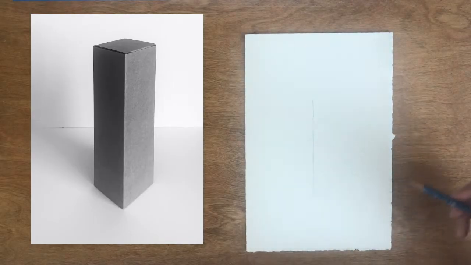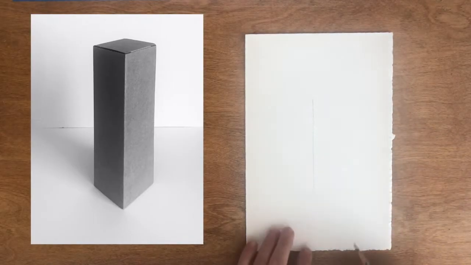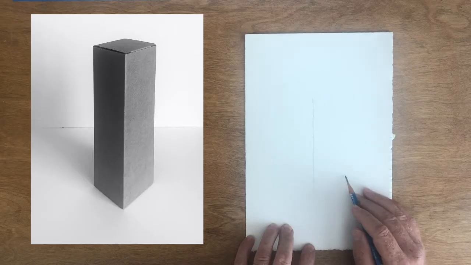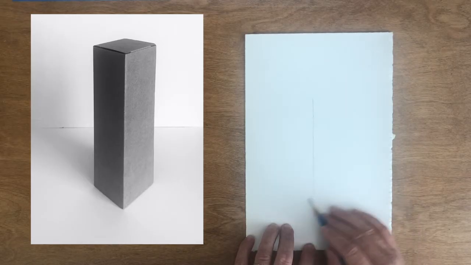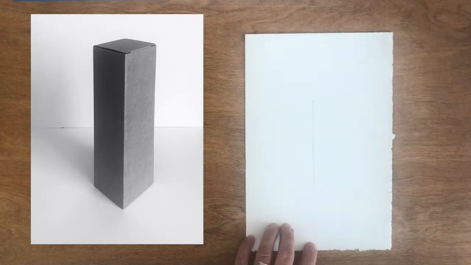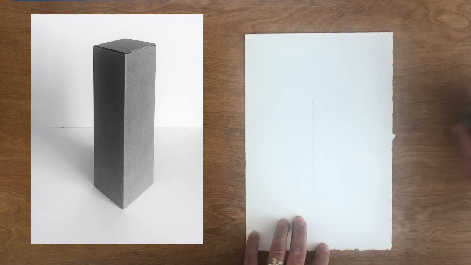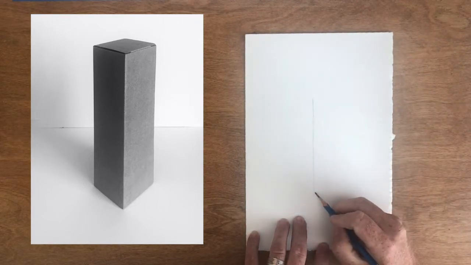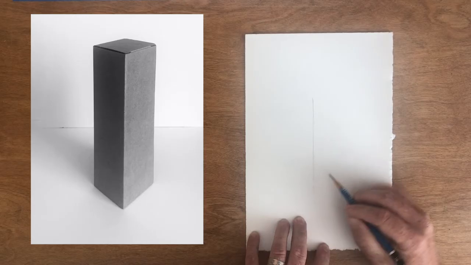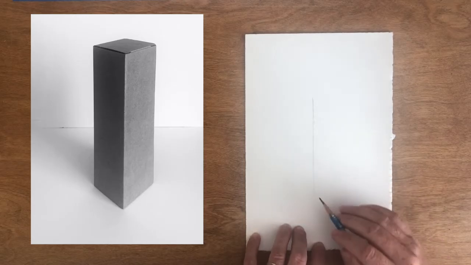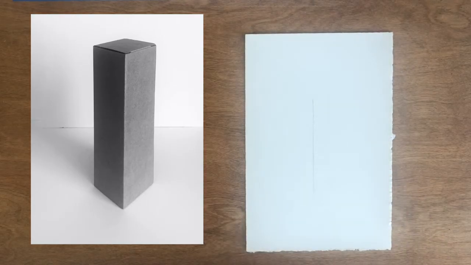I'm going to try to get these angles. One of the things that happens is on this bottom angle here, a lot of times people struggle to get it just right, and they feel like they have to really carefully draw it in. I like to actually put my pencil on the angle that I see up close.